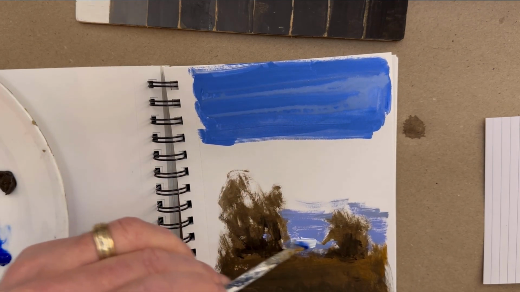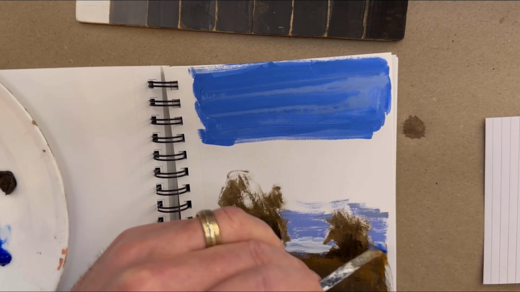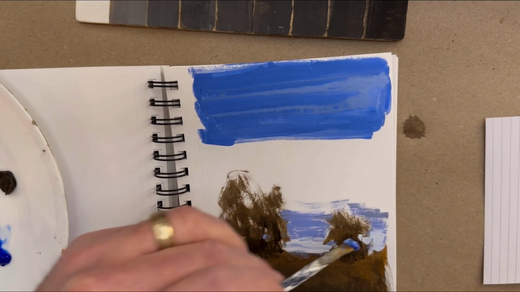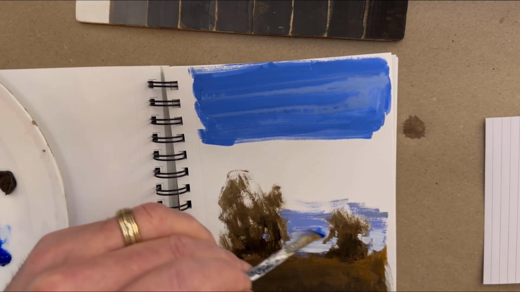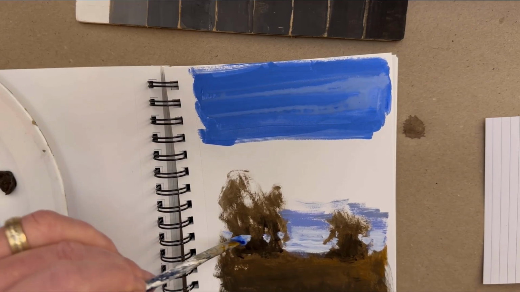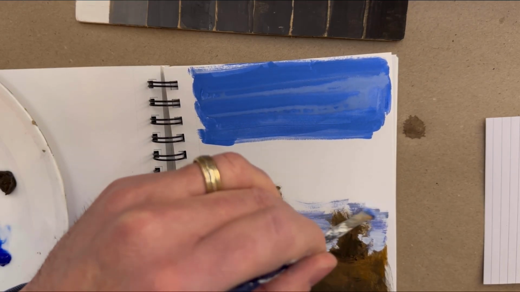But it's just really important to note that this gradient, to some degree or another, is going to form.